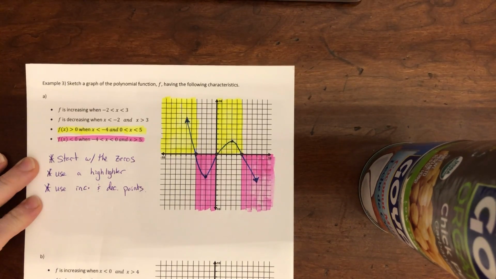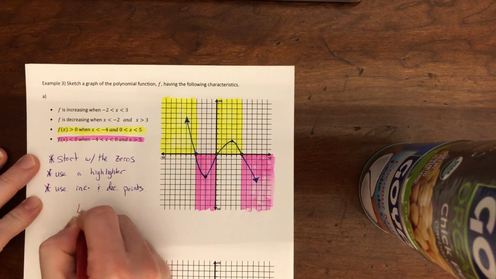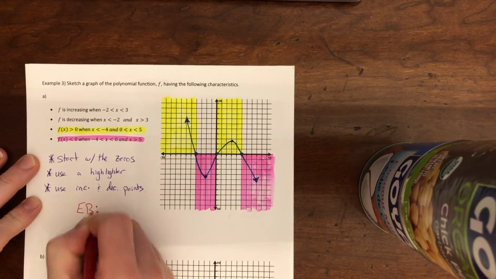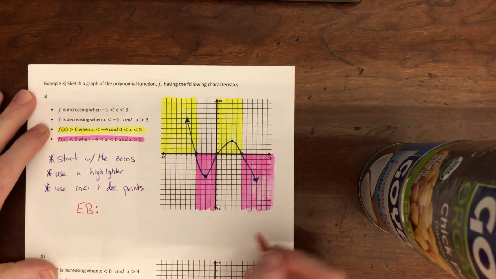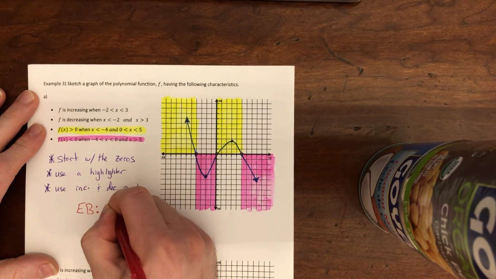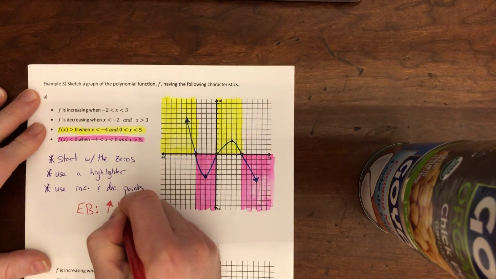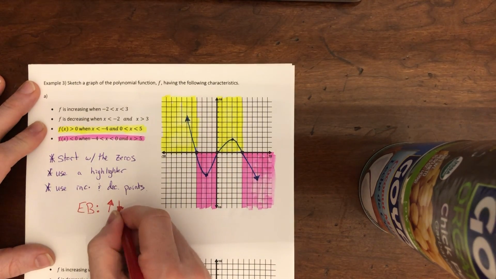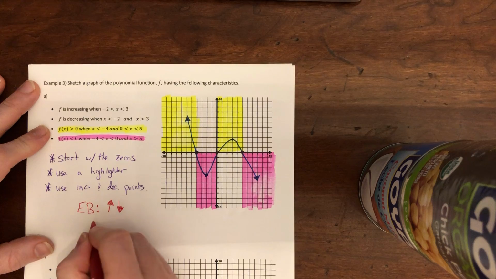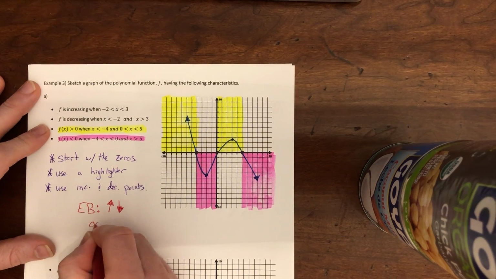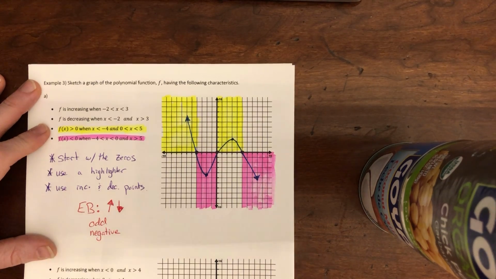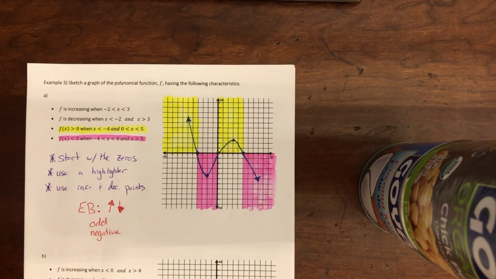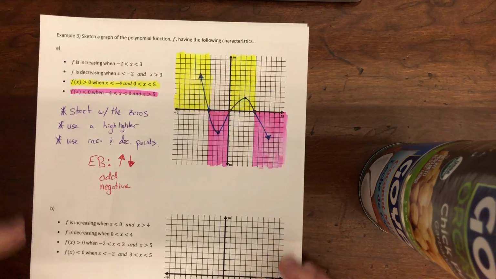The only other thing I could now say, well, if we talk about our end behavior here, our end behavior is going to be up, down. So from my graph, what I've done here, and knowing my end behavior, I can tell that this function is now going to be an odd negative. Our degree will be odd, and the leading coefficient will be negative. All right, so it's kind of interesting how it all kind of comes together.